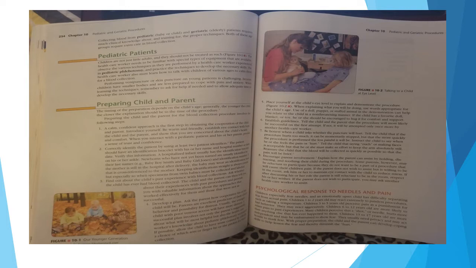Number 3, find out about the child's past experience with blood collections. Ask whether the child has ever had blood collected. The child and the parent can then tell you about their experiences with past procedures and provide you with valuable information about the approaches that worked effectively for them and those that were not as successful.